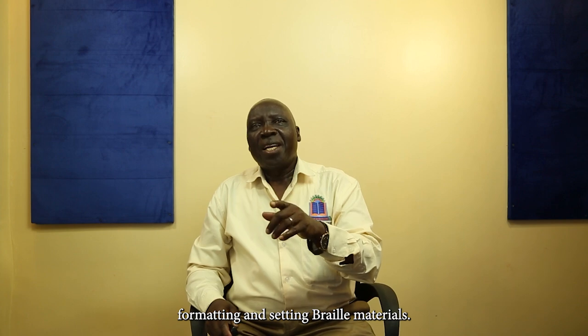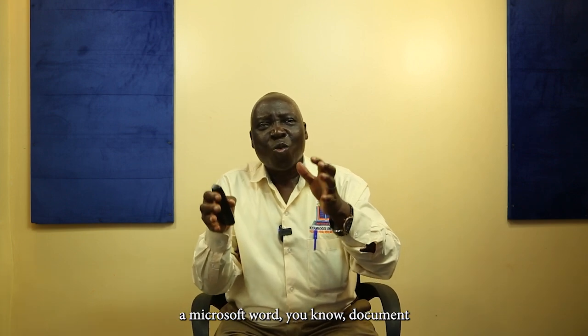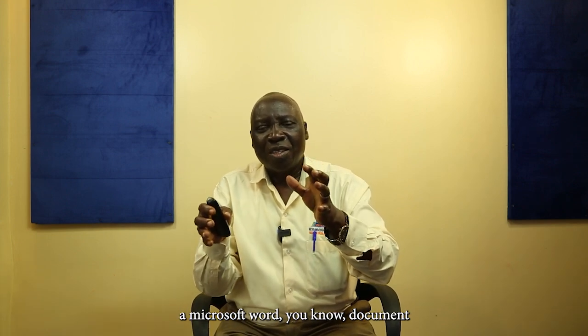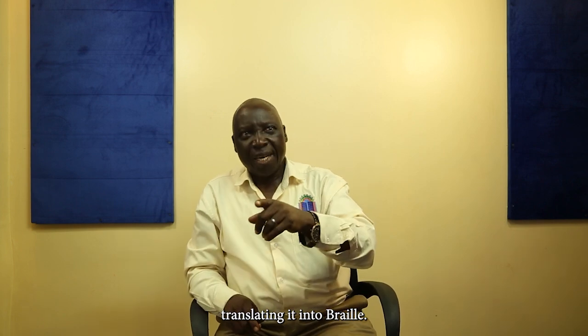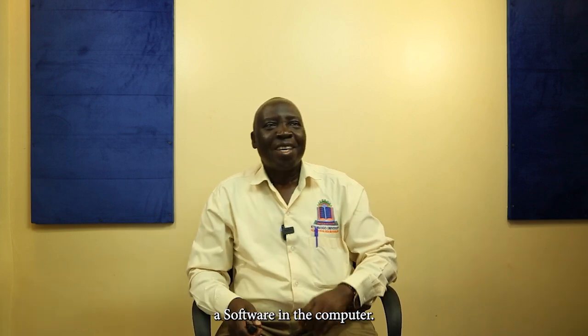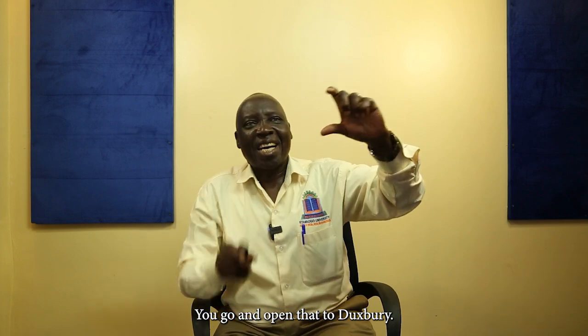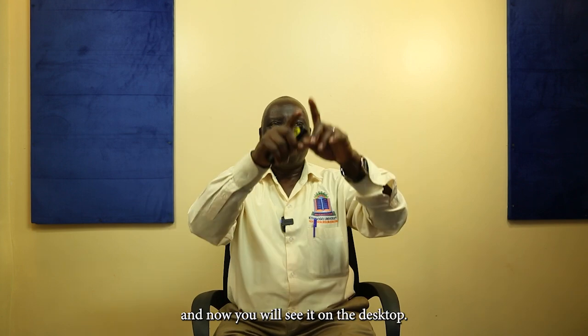Formatting and setting Braille materials. When you have prepared a Microsoft Word document ready for translating it into Braille, now there is an app called Duxbury, a software on the computer. You go and open that Duxbury. It will be on the desktop now. You will see it on the desktop.